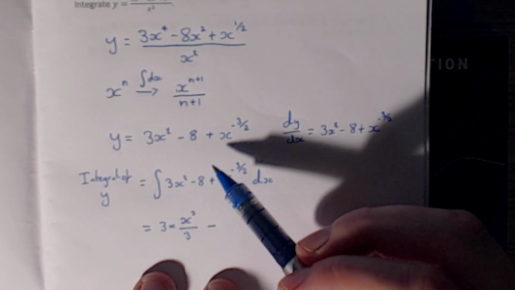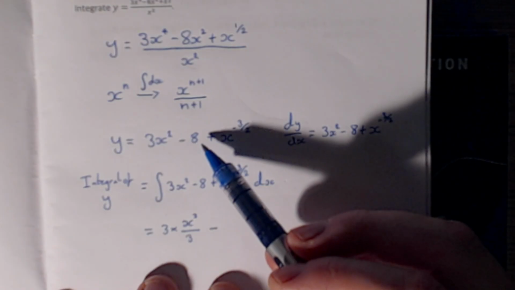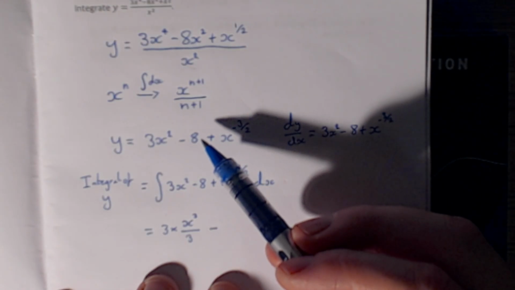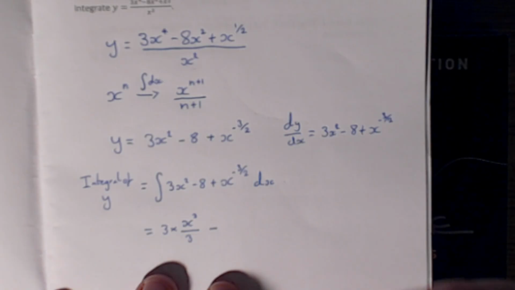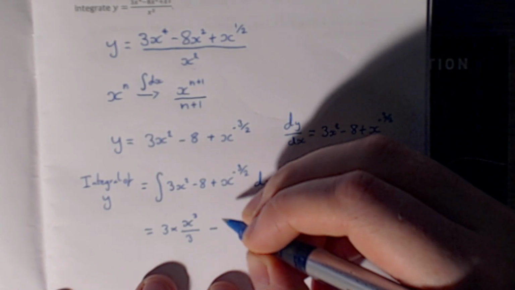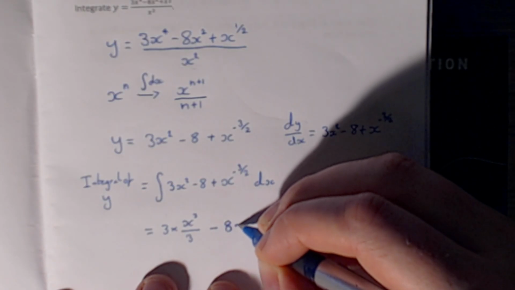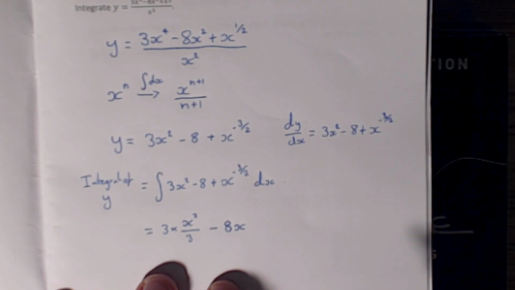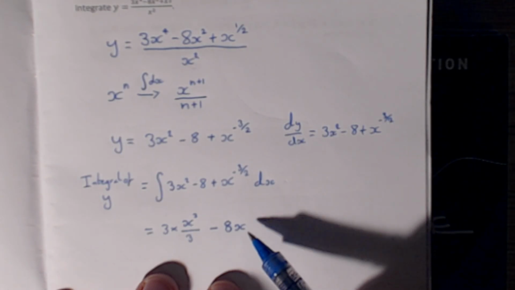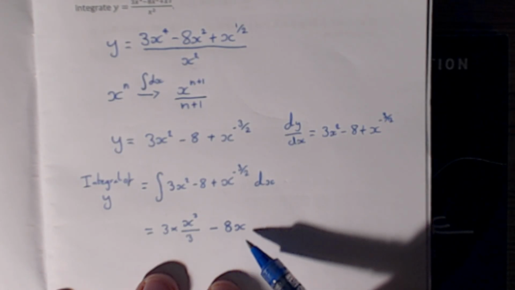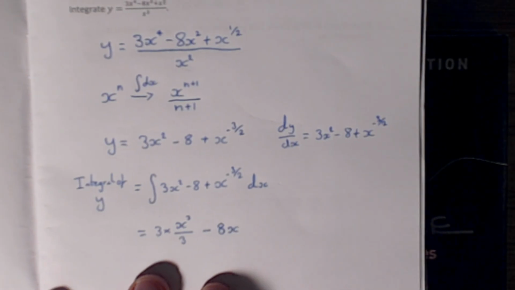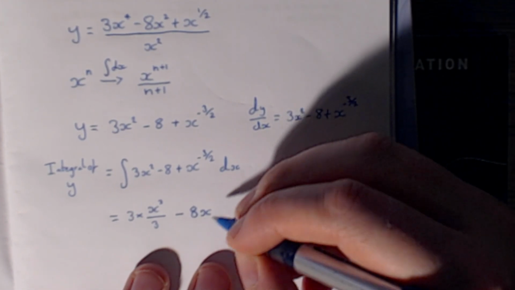Now we can use the same trick we had for differentiation, where we imagine there was an x to the 0 next to it. Or we could recall our fact that when we integrate a constant, that becomes 8 just multiplied by x. Or, if you want to think of it in a different way, x to the power of 1 divided by 1. We'll leave it as 8x for now.